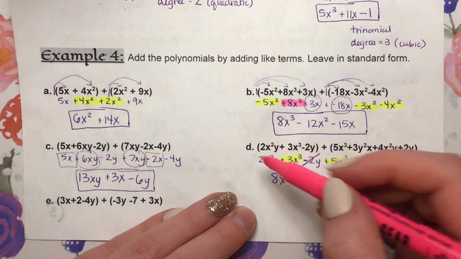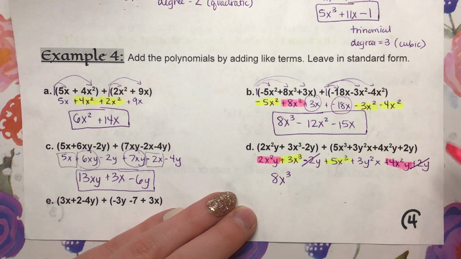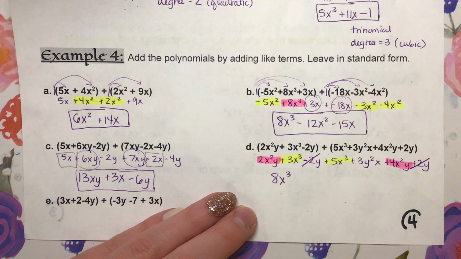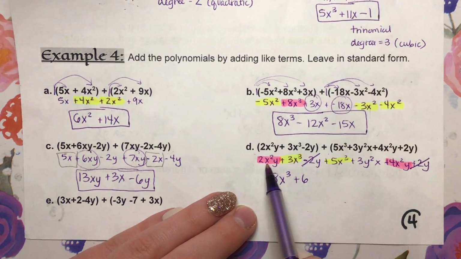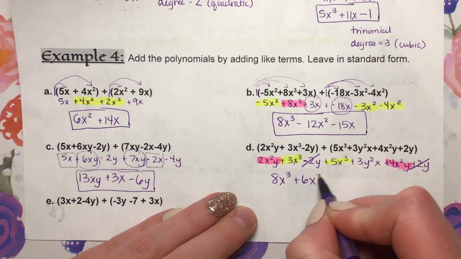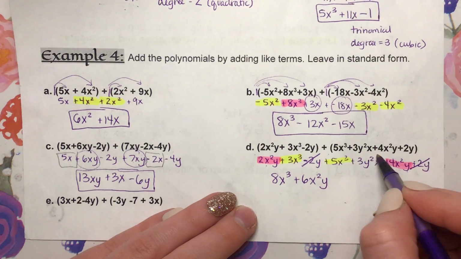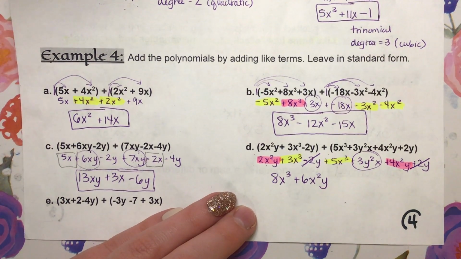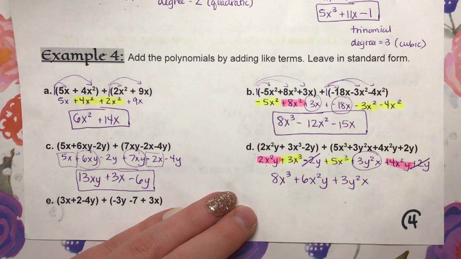Then I have 2x squared y and plus 4x squared y. I'm combining them once again, so 2 plus 4 is 6, so I got plus 6, and then I'm keeping the x squared y the same. I have one more term right here, plus 3y squared x, but it doesn't have anything it can be combined with, so just carry it down. So plus 3y squared x.